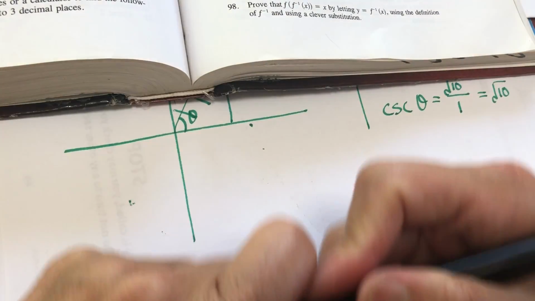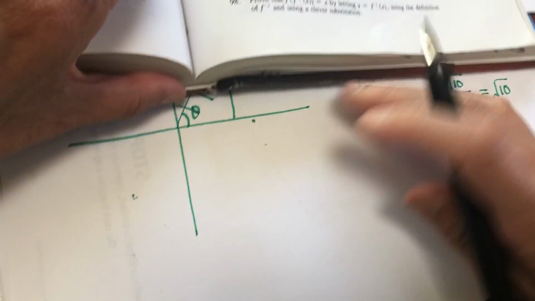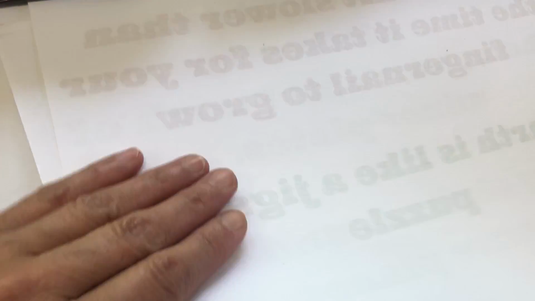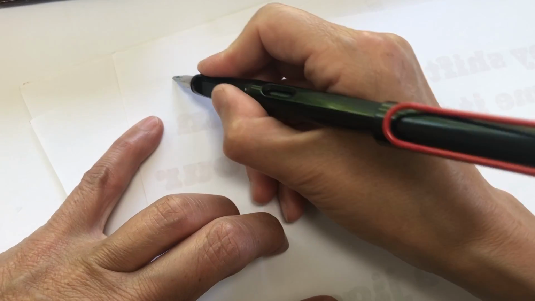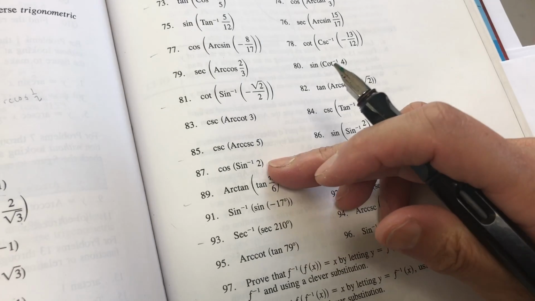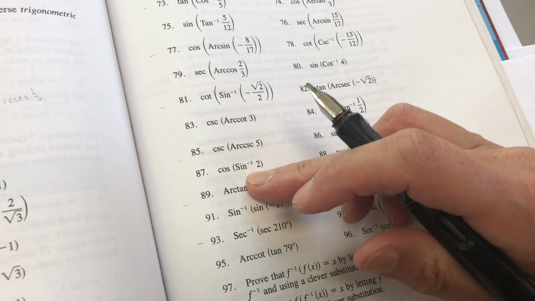Question number 78. We missed something, but this one is very interesting. Let's take a look. 78. Did you see?